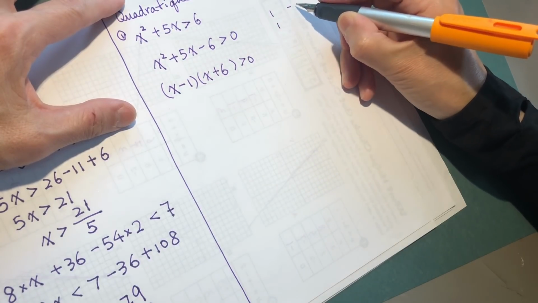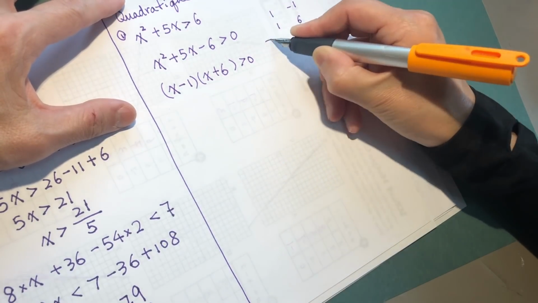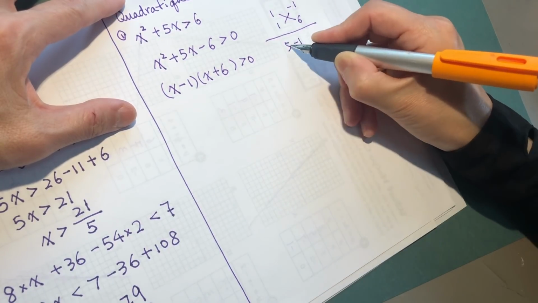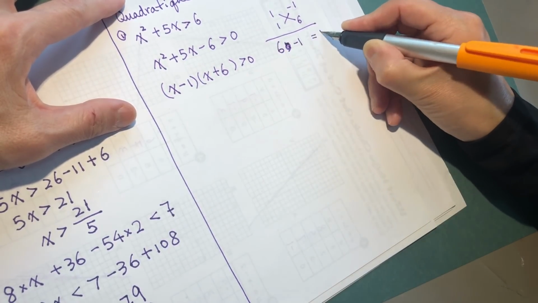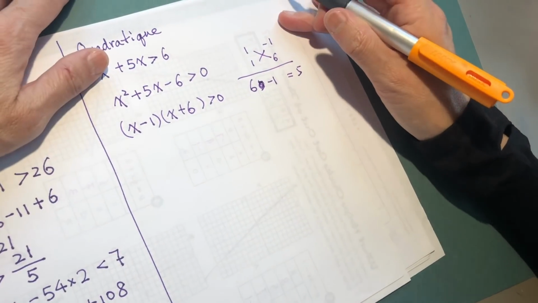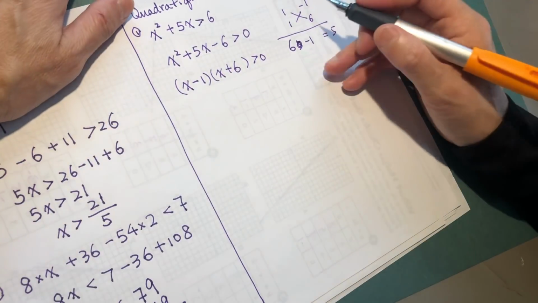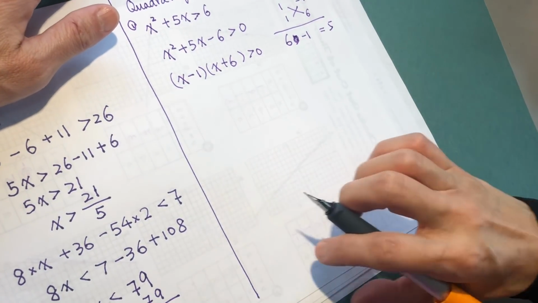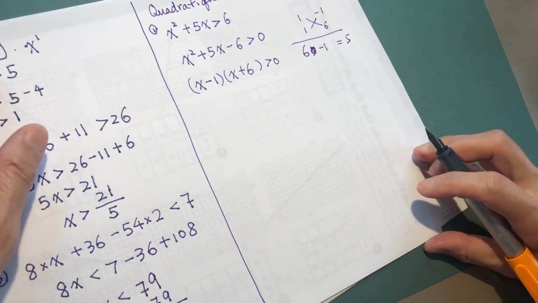1负1 6，5负1对6负1等于5。So this is a factoring. You always know this method, all right? I'm pretty sure you know, right? In China, all the kids know this.